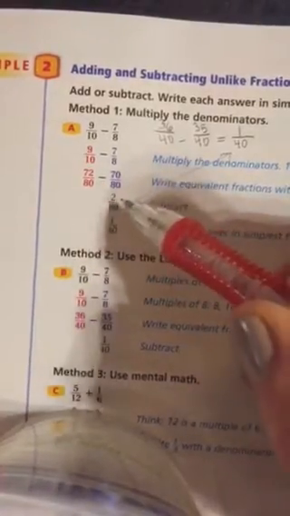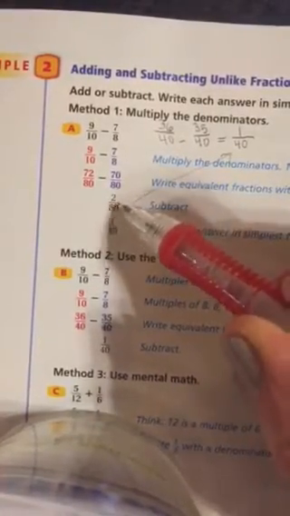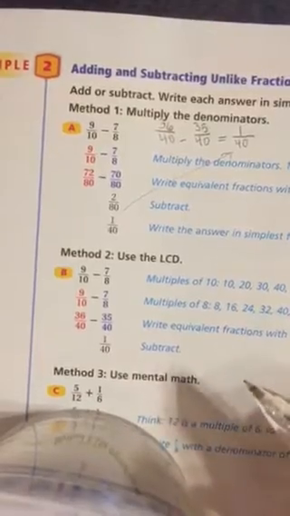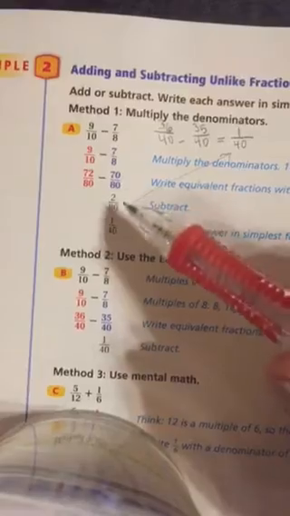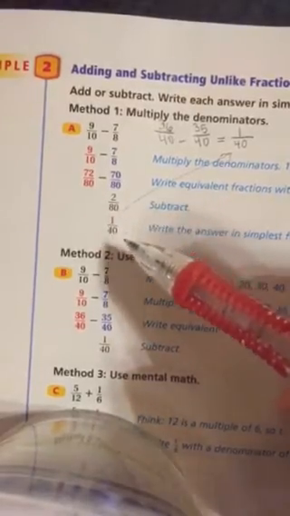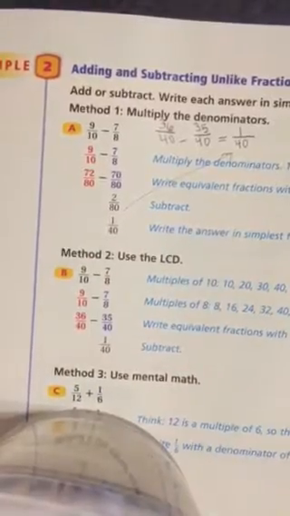We notice that both of these numbers are even, so therefore they're both divisible by 2, and therefore we're going to simplify to 1/40th, because 2 divided by 2 is 1, 80 divided by 2 is 40. Now we're in simplest form because that 1 can't go any lower.